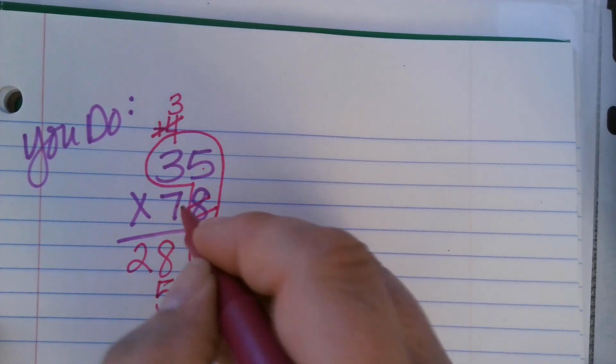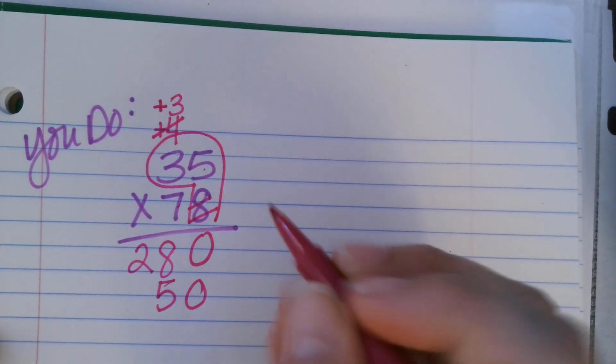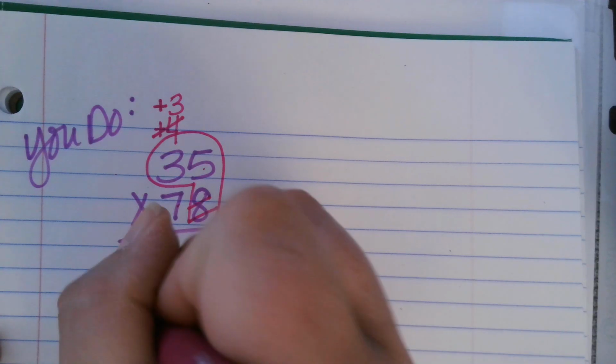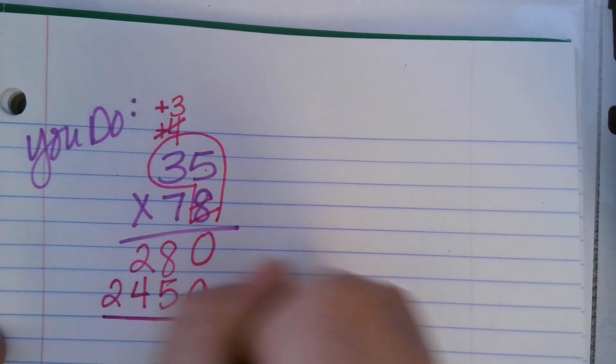Now, tens place, 7 times 3 is 21, plus 3 is 24. There's nowhere left to carry. I'm going to put my 2 and 4 next to the 5. Make sure that they are in columns. And now I'm ready to add.